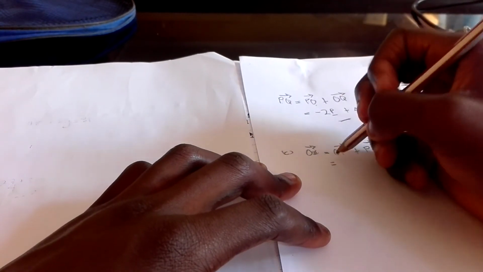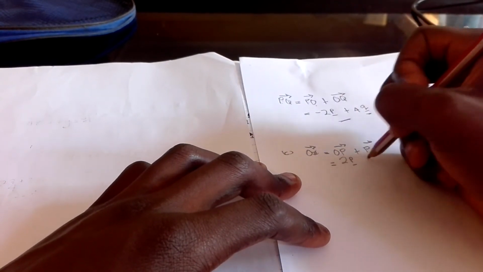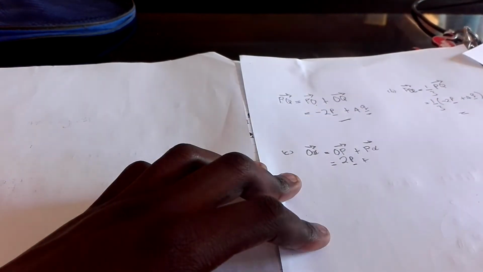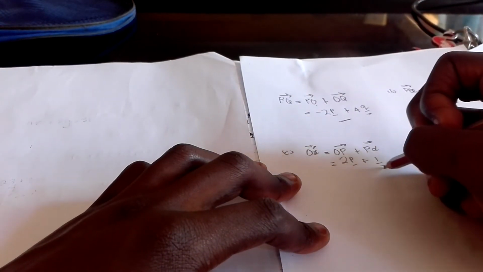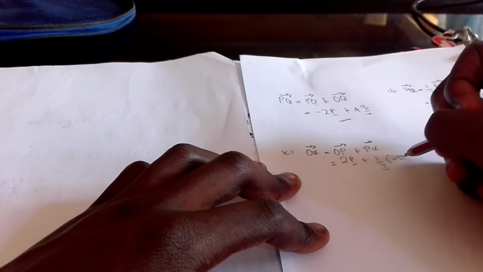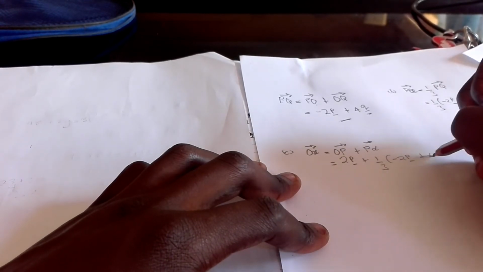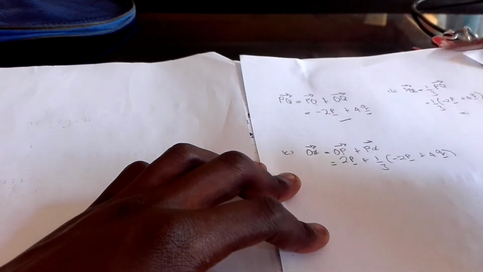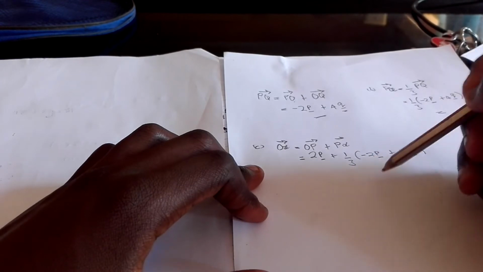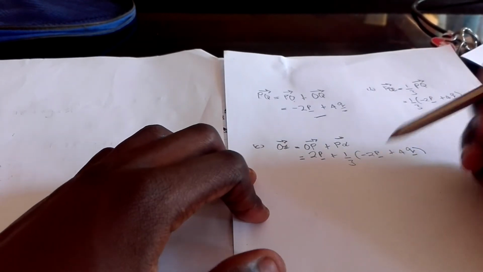We already know that OP is 2p, they've already given us that, plus our PX, which is 1 over 3 of negative 2p plus 4q.